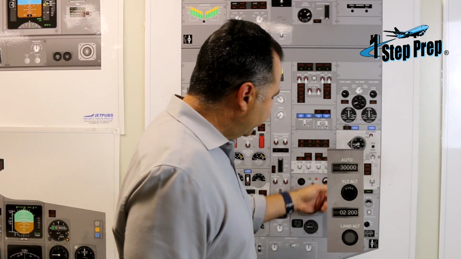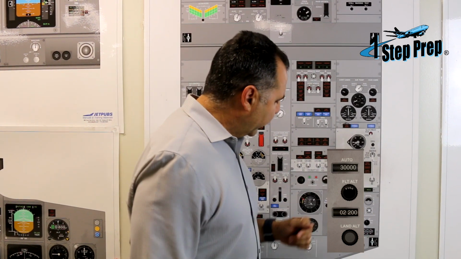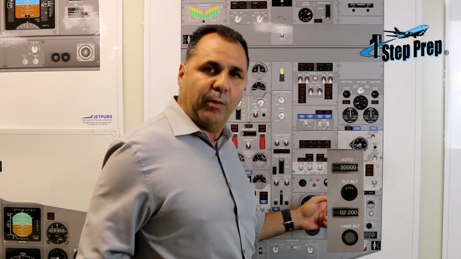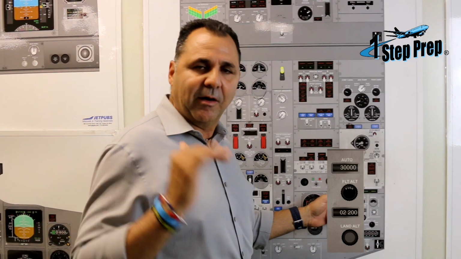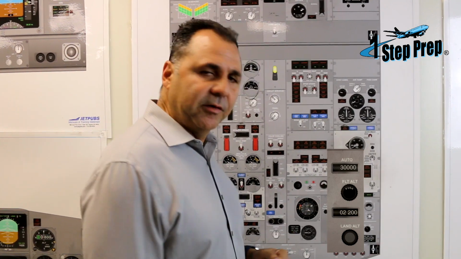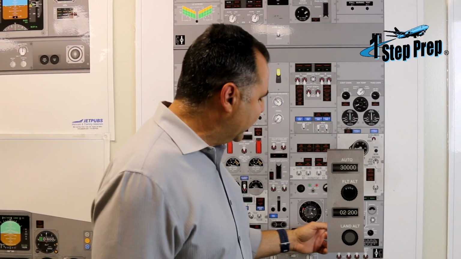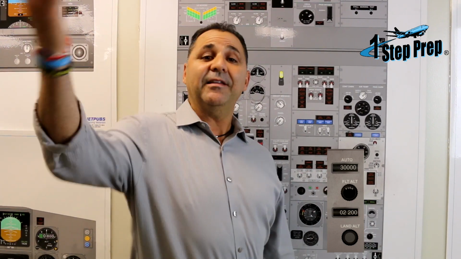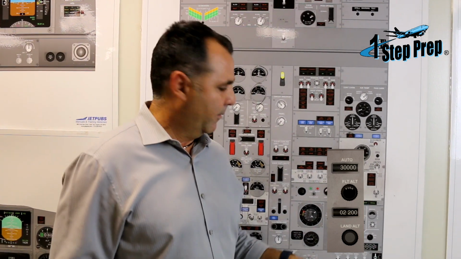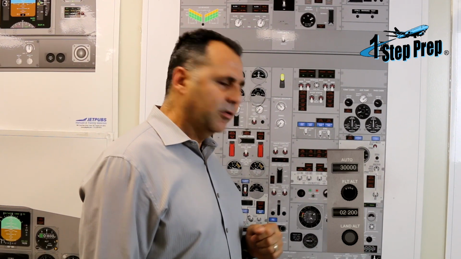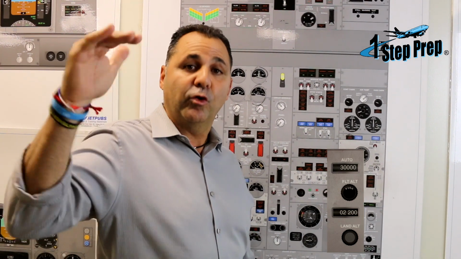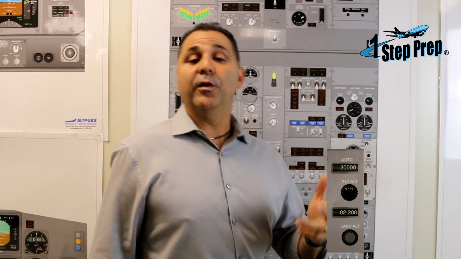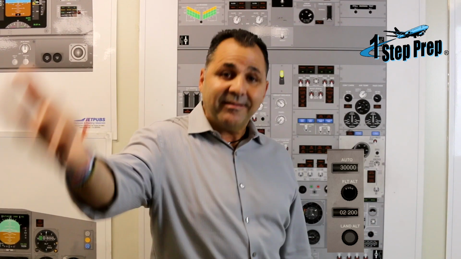All right, so now let's talk about the auto mode here quick. On the auto mode, on the fly altitude window, normally we're going to put the cruising altitude that you guys are going to be flying at. Now the landing altitude window is going to be the field elevation for your destination airport.